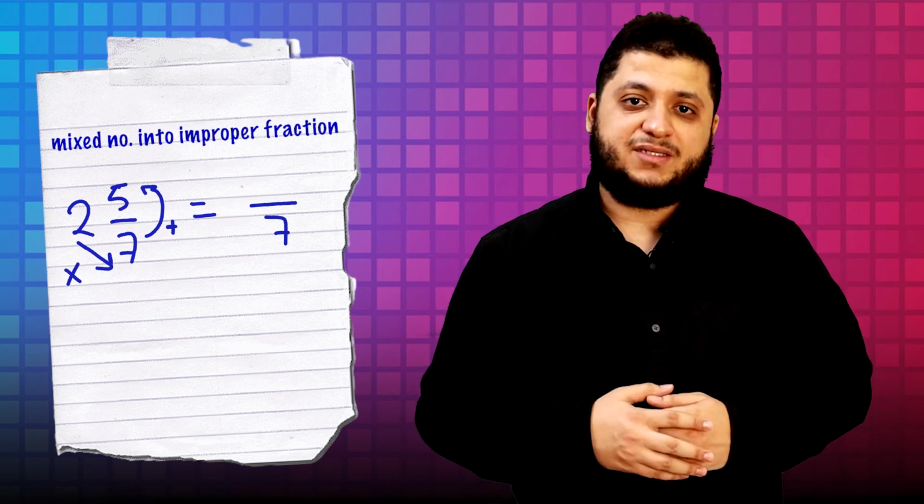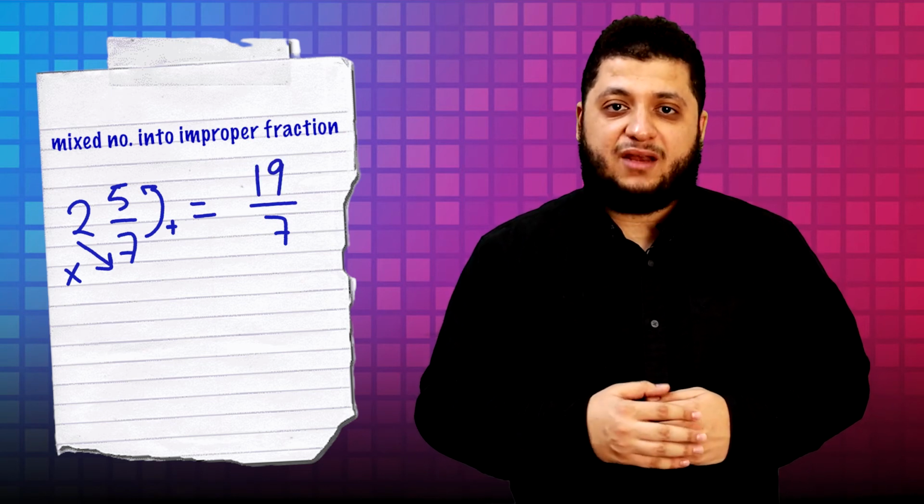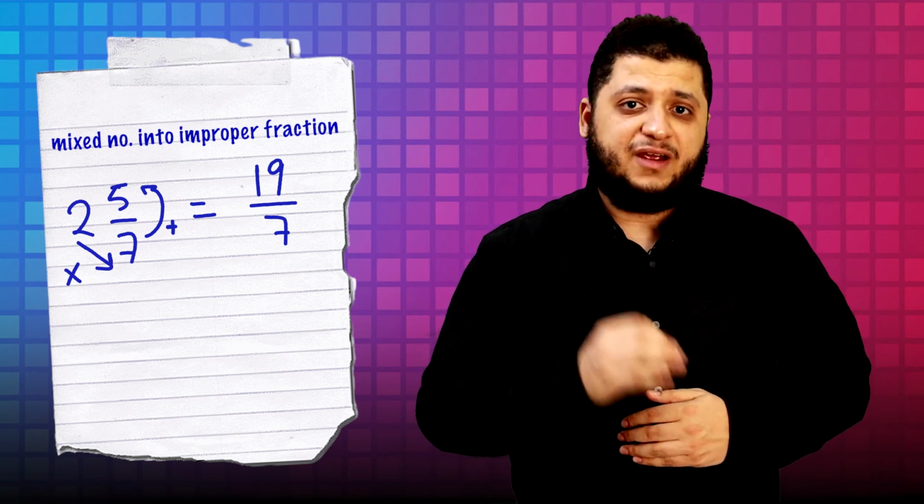So first put 7. Then ask yourself, what is the numerator? To get the numerator, you multiply the whole number by the denominator, then add the numerator. Let us try this. 2 times 7 equals 14, plus 5 equals 19. So we can write the mixed number 2 and 5/7 as an improper fraction, which is 19/7.